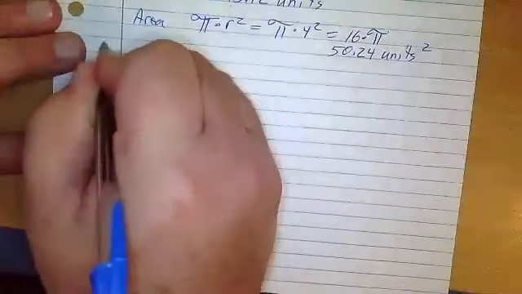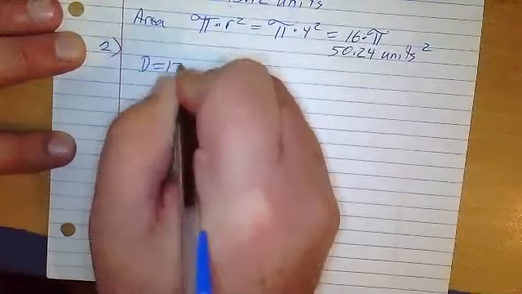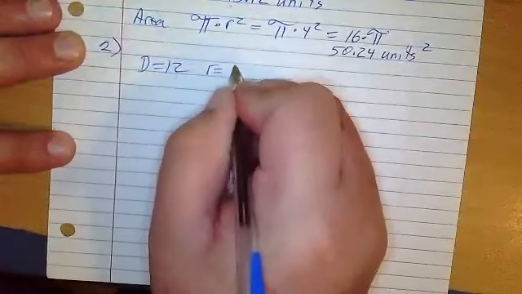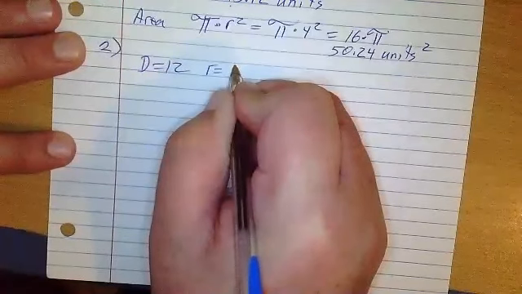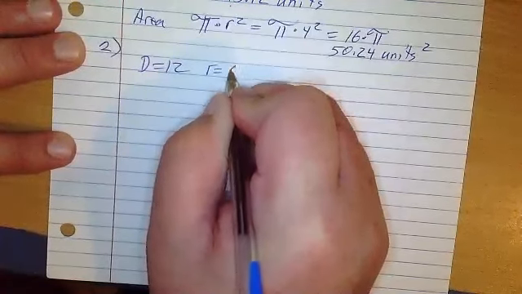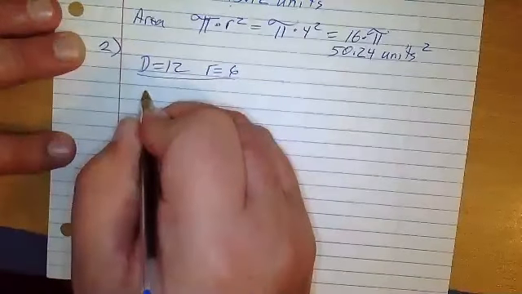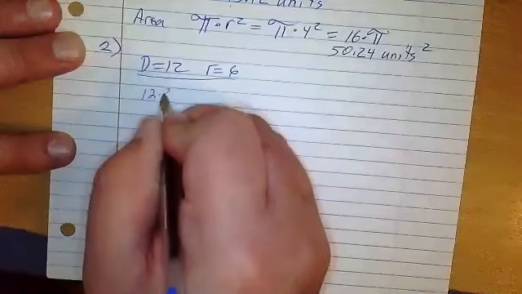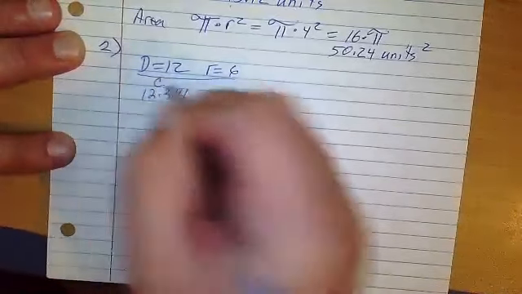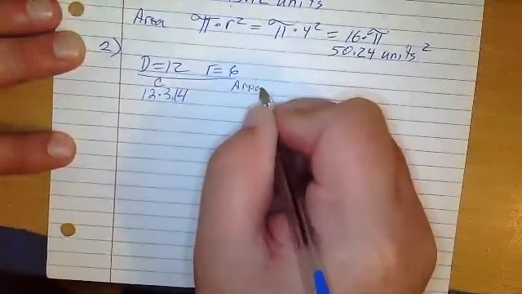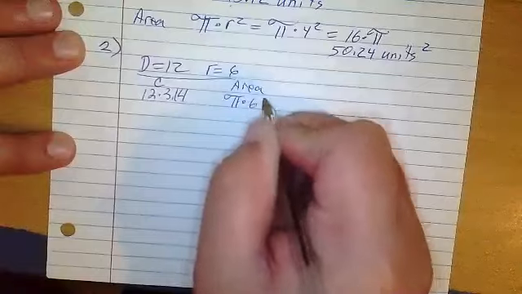Let's do number 2 together. It says we've got a diameter of 12. That means the radius is 6, correct. So to find the circumference, I'm going to multiply 12 by 3.14. And to find the area, I'm going to take pi times 6 squared.